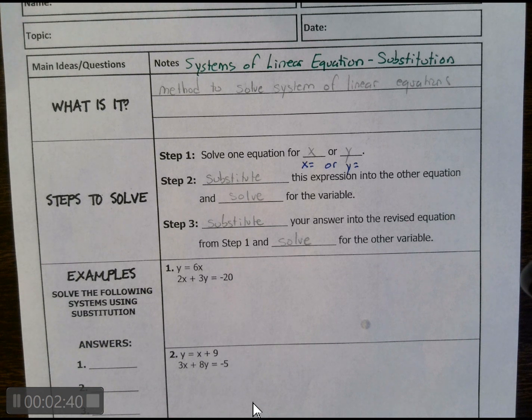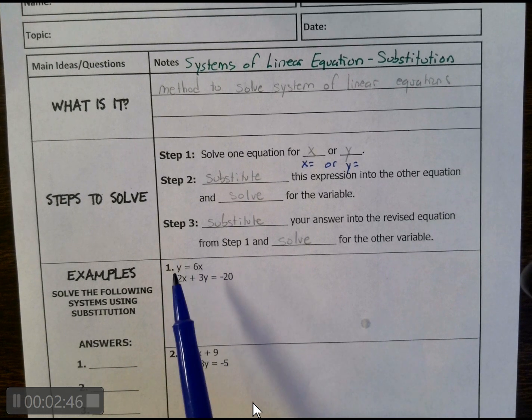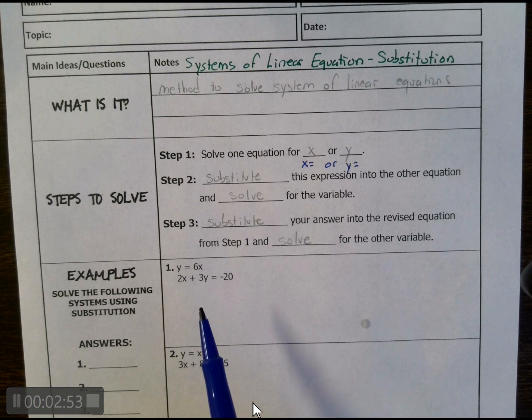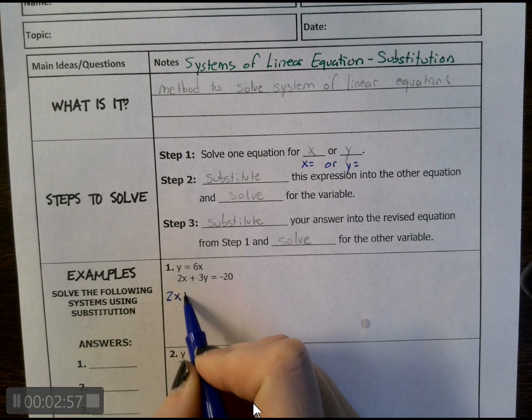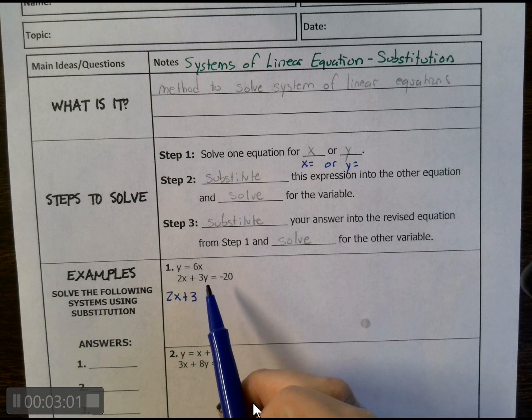All right, step 2, substitute this expression, meaning substitute whatever we solved for or didn't have to solve for into our other equation and solve for the remaining variable. Okay? So this means that we are going to rewrite 2x plus 3. Now, here is the tricky part, okay? It says y.